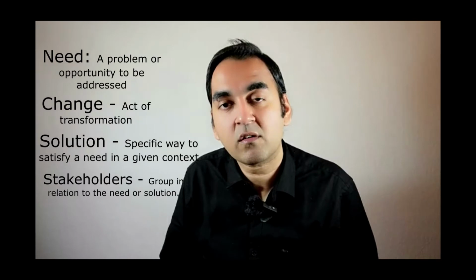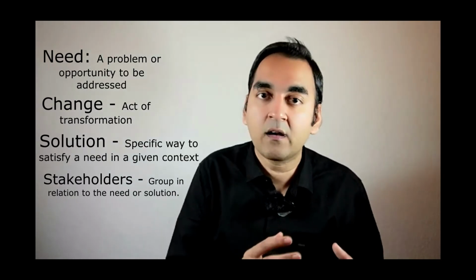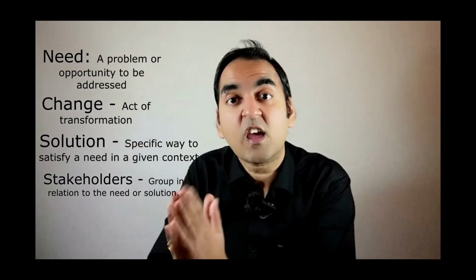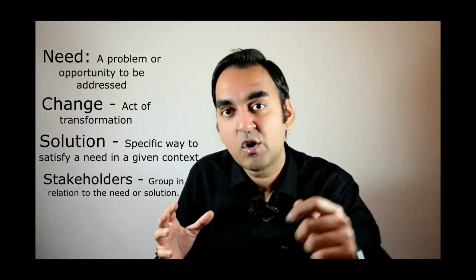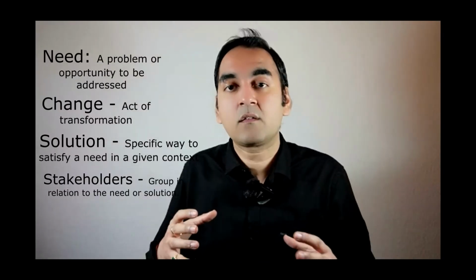The next dimension the business analyst needs to understand is the stakeholders. They are the individuals or groups in relation to the need, change, or solution. It might be possible that you are only dealing with one of them at a time or all of them. But having a broader context will help you understand the overall need much better.